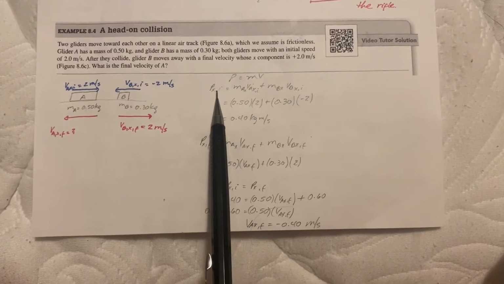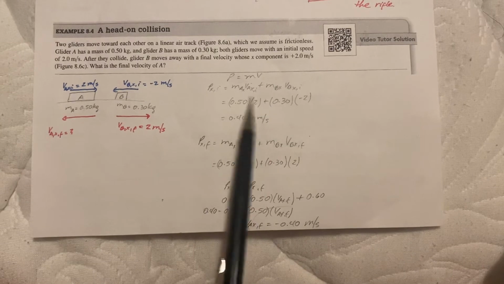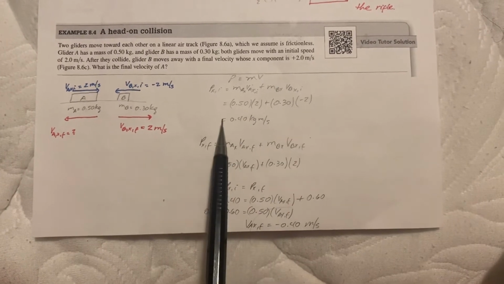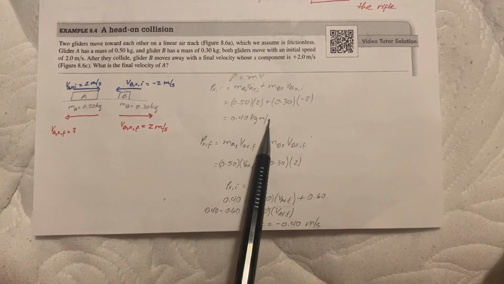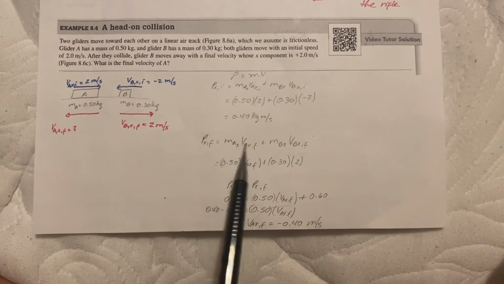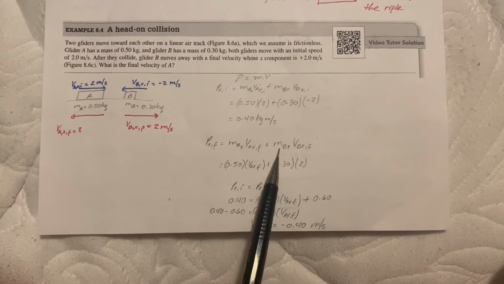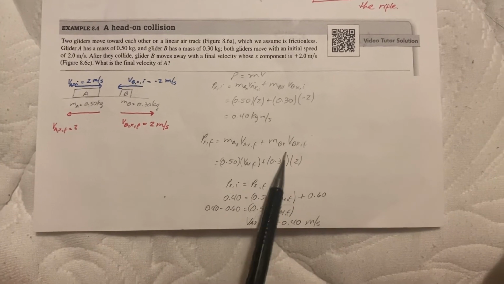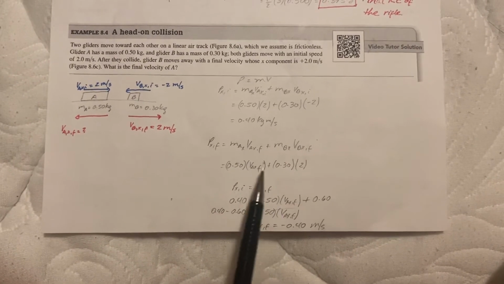For Px initial, we're going to use this equation. We plug in the numbers and that gives us 0.40 kilogram meters per second. And Px final, we're going to use the same equation, but for final we plug in the numbers.